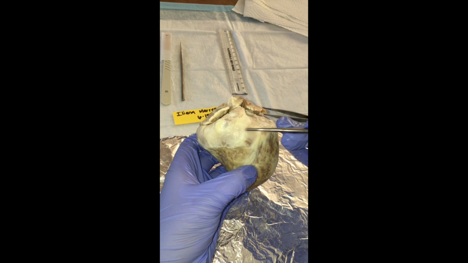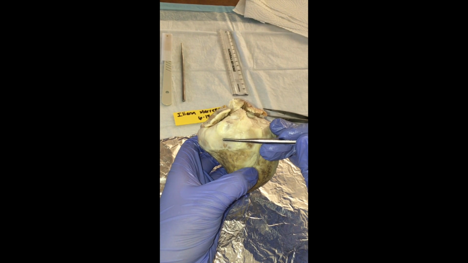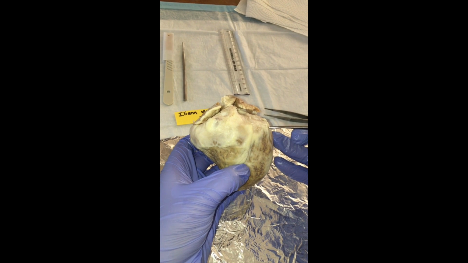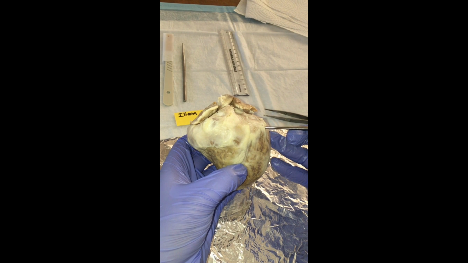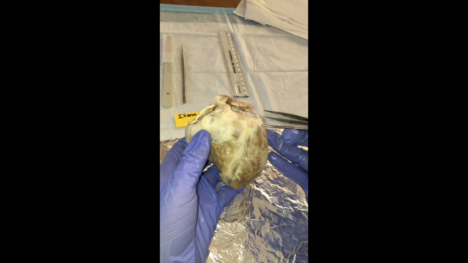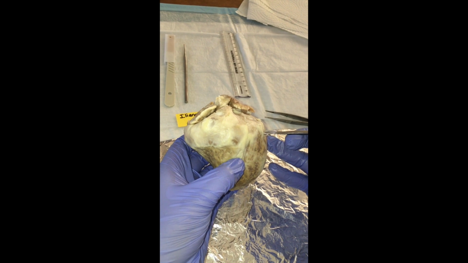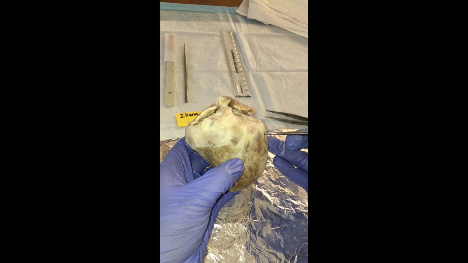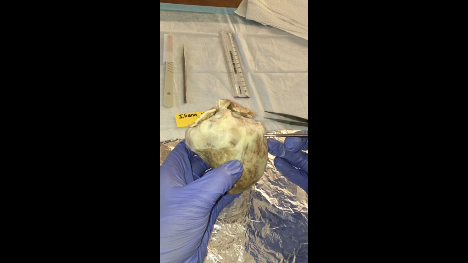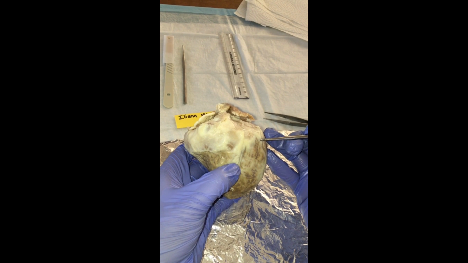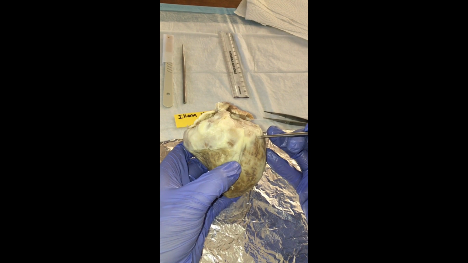The blood in the right atrium is deoxygenated, and the blood in the left atrium is oxygenated. Then we have the right and left auricles, and what they're used for is that the oxygenated and deoxygenated blood travel through each of the ventricles.